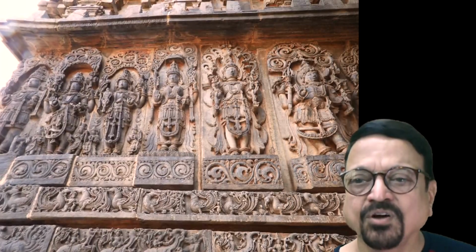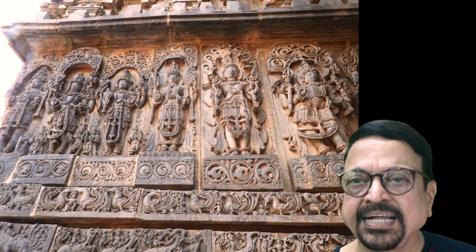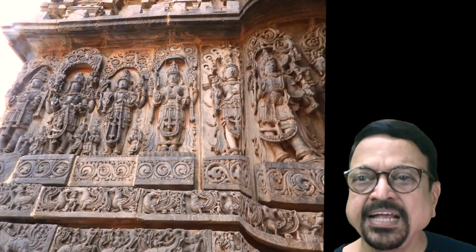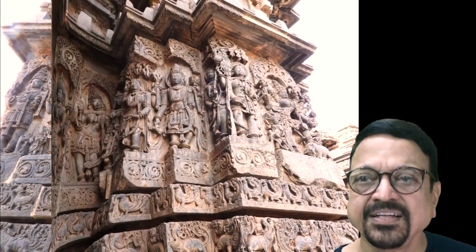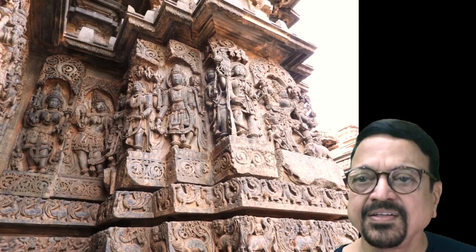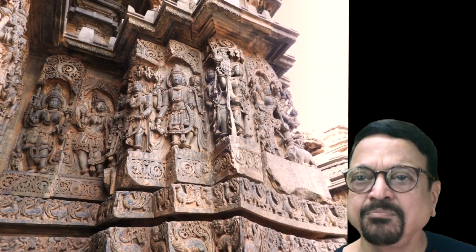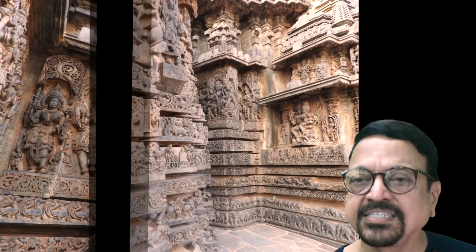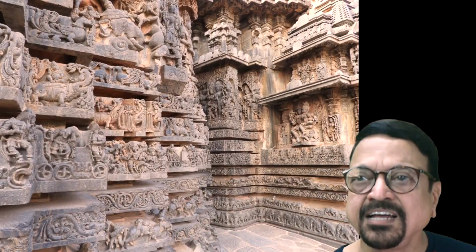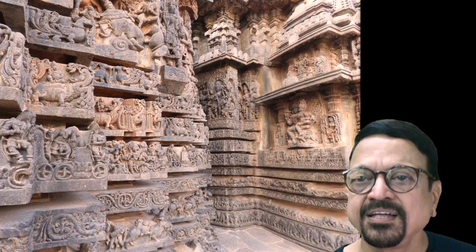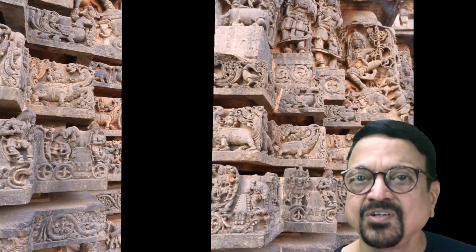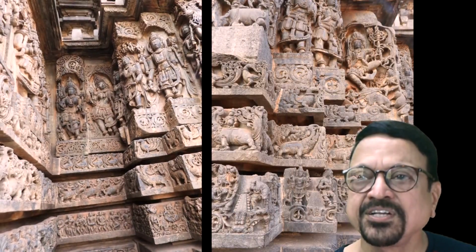The lower phases have animals, and as you go higher, there will be deities. See the beauty in art, how nicely, how intricately, mind-blowing. Just no words to describe it.